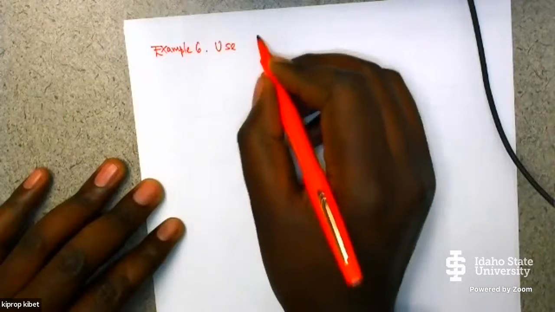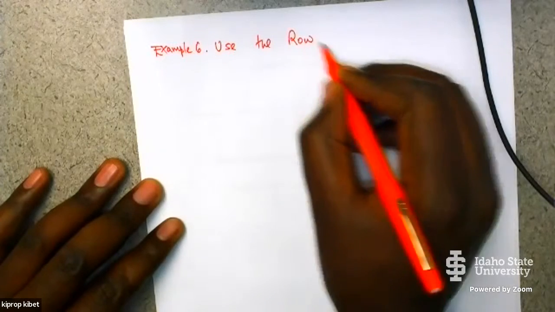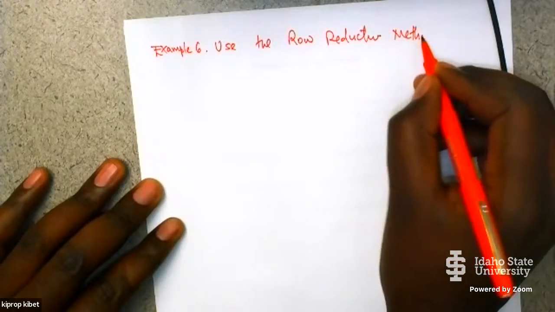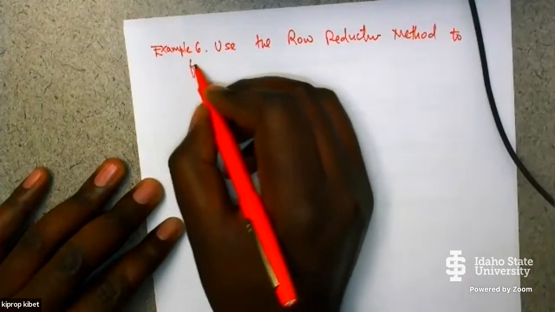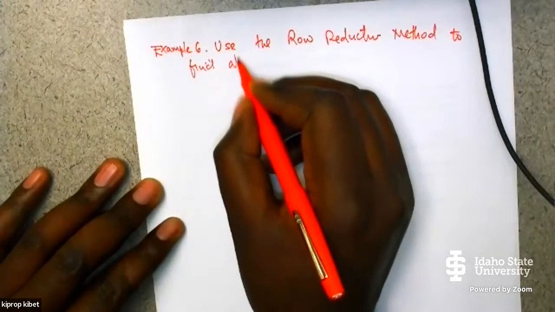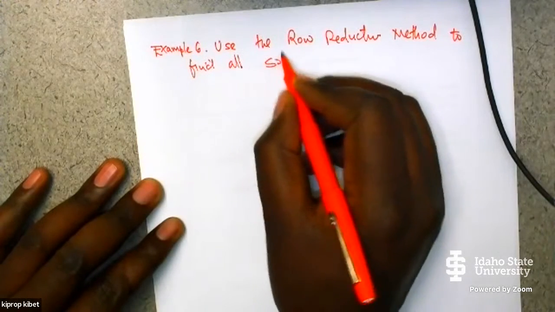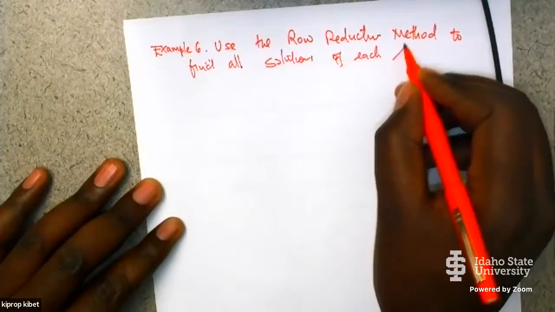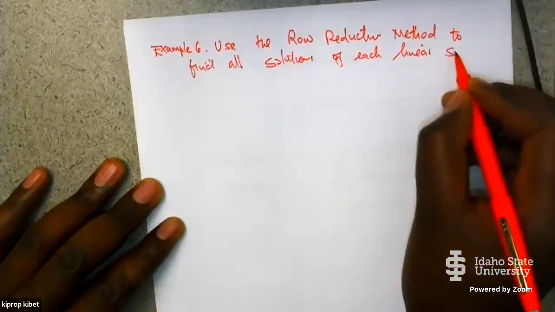Use the row reduction method to find all solutions of each linear system.